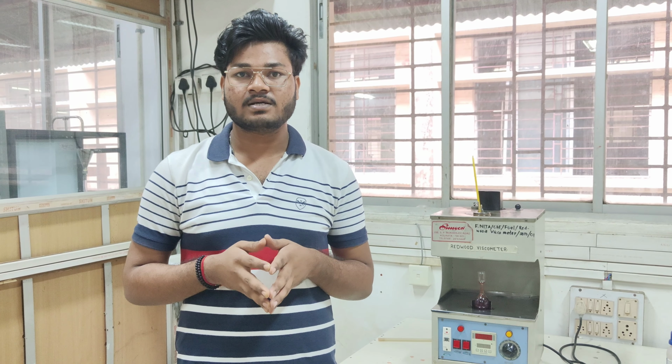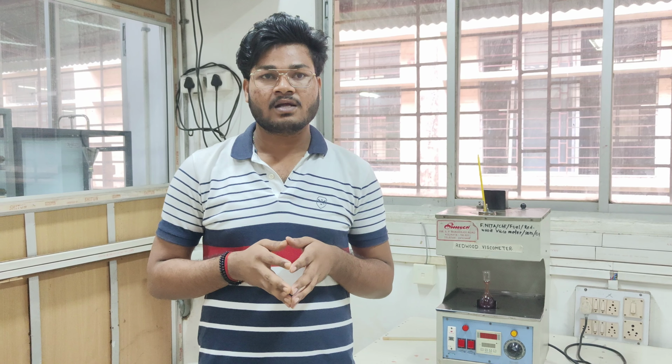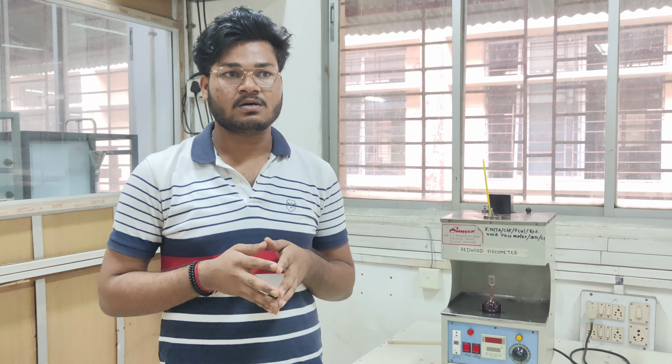Now I am going to tell you about the significance of the Redwood viscometer experiment. It is significant for various industries and applications, and it plays a crucial role in quality control by determining the Redwood viscosity of different types of oils and lubricants, which can also be converted into kinematic viscosity, and it also shows the temperature effect on viscosity. There are some applications of this experiment.